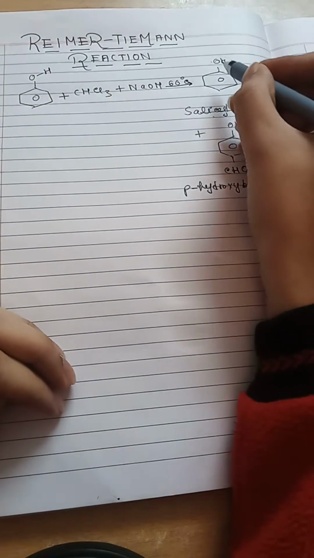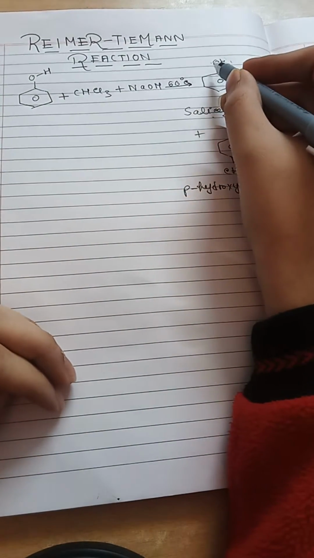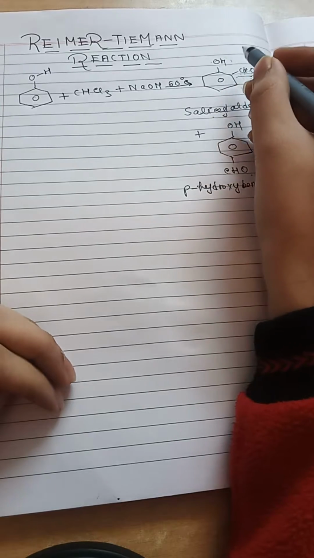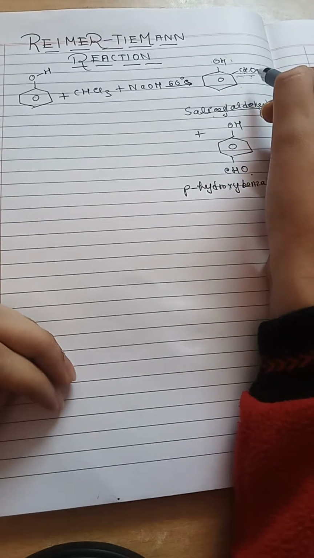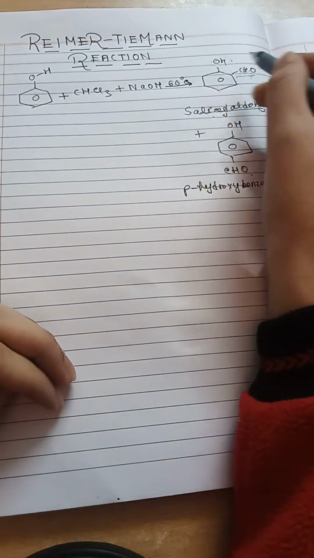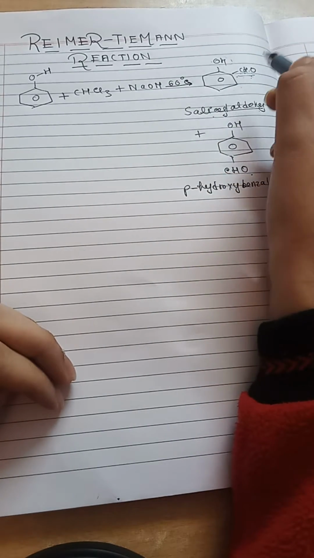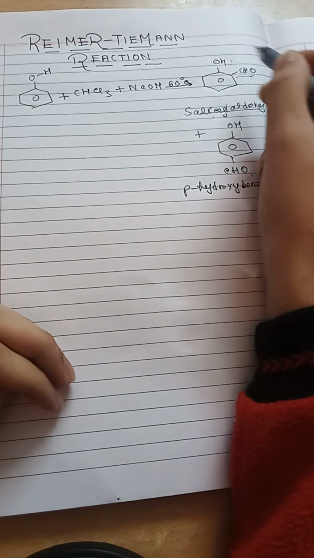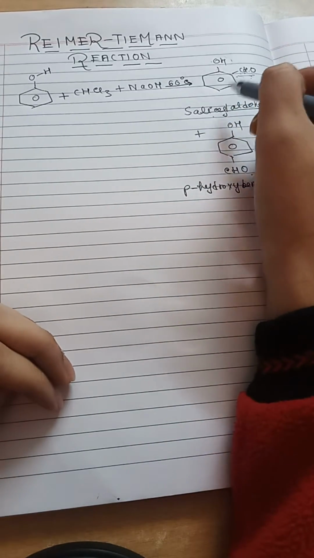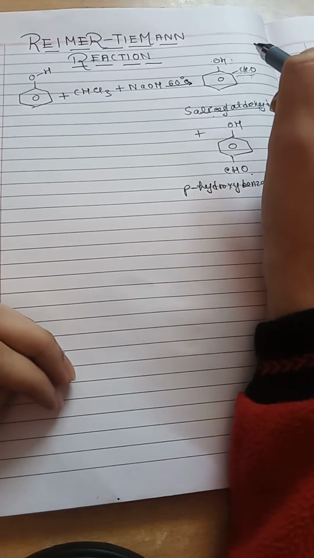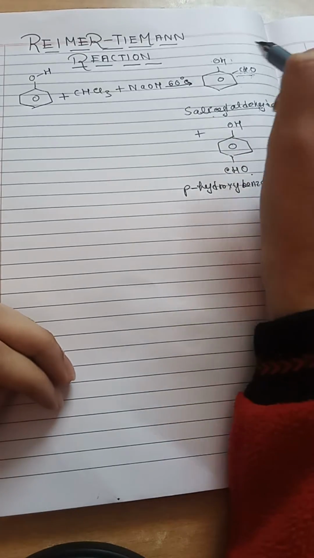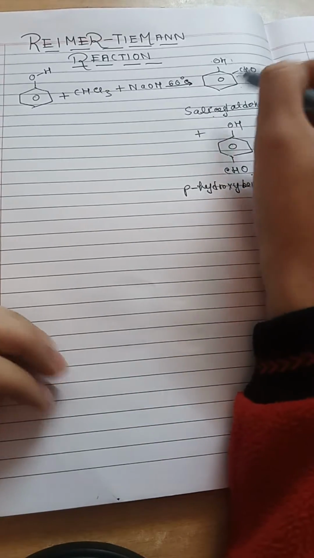So we can observe that this hydrogen is bonded to oxygen, so it is capable of forming hydrogen bonds, and we have an oxygen over here. So this hydrogen and this oxygen will form a hydrogen bond, an intramolecular hydrogen bond, because it is within the same compound. As a result, the stability of this particular salicylaldehyde compound will increase, and so this will be the major product.